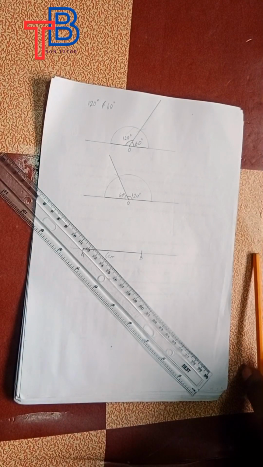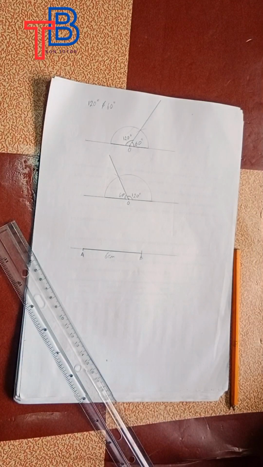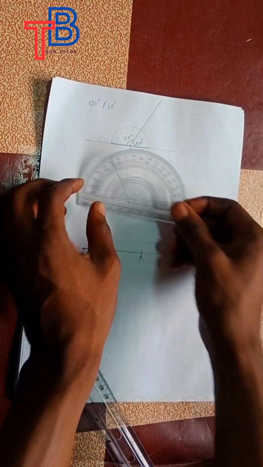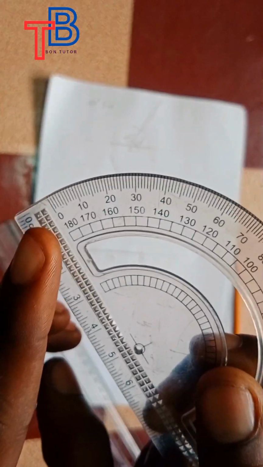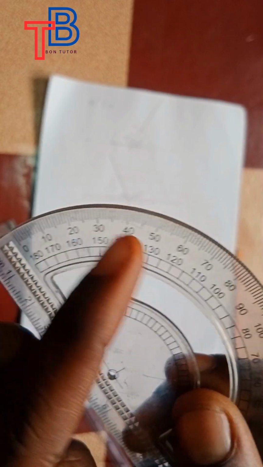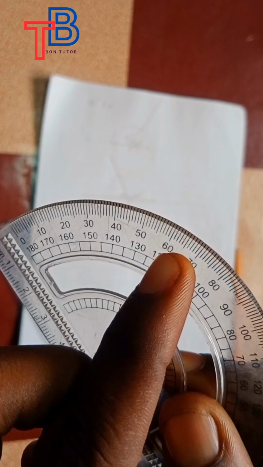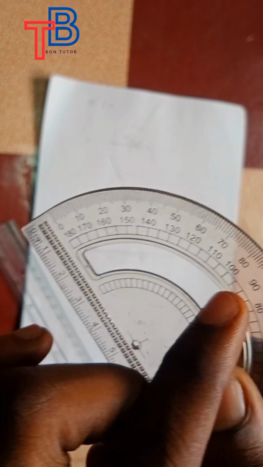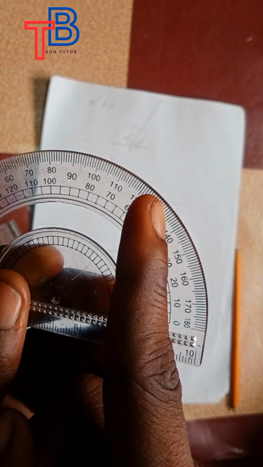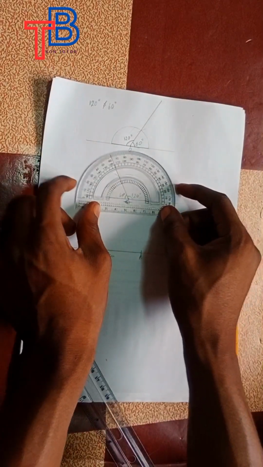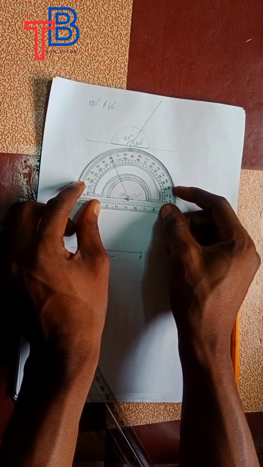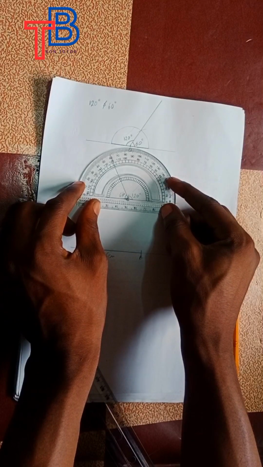You can see now. Let's measure it also. I said I constructed my 60 degree to this side, so I'll be considering the calibration from this side that starts from 0 up to 60. So I'm considering the top one from this side now to get my 60 degree, not this other side anymore. And let's measure our angle.